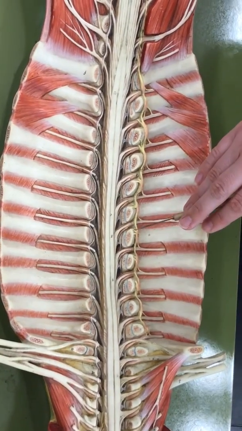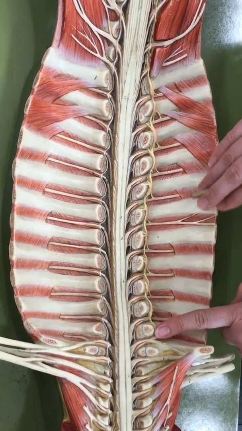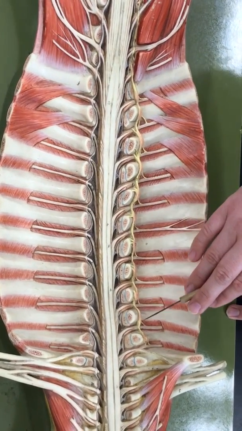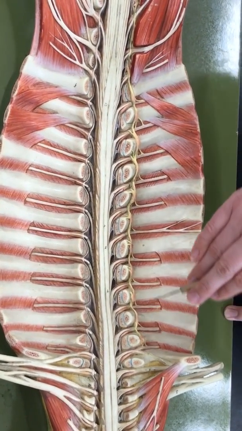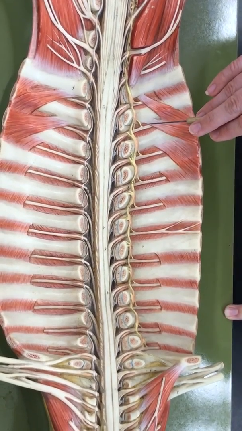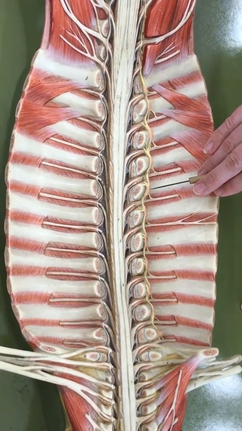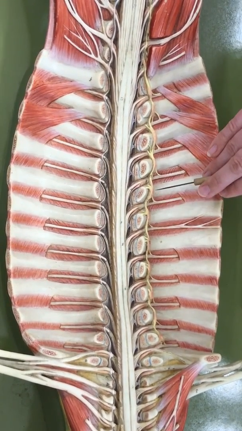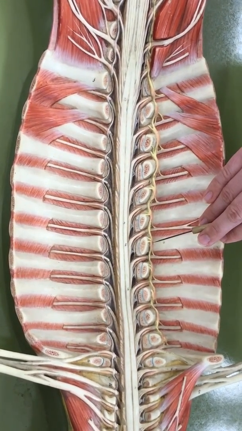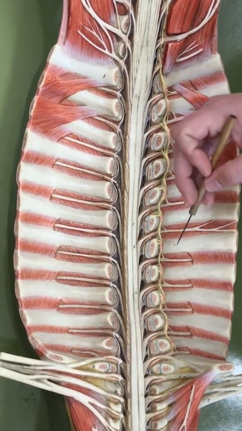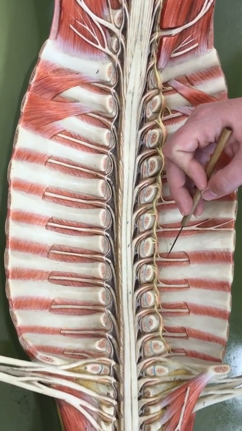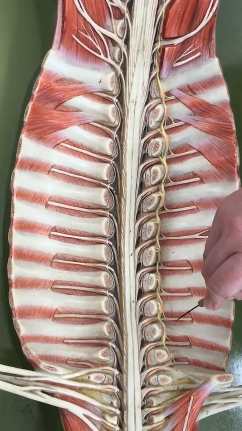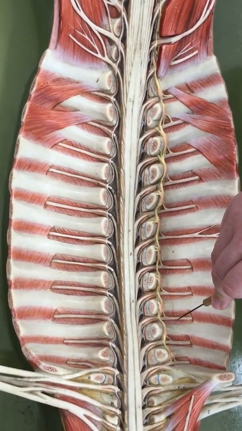Now moving down a little bit further, we've got this long yellow structure here with these little bulbs of peach. This is the sympathetic trunk, and the sympathetic trunk has sympathetic ganglia. So each of these is a sympathetic ganglion. We also have intercostal nerves right here between all the ribs. So intercostal means between the ribs.